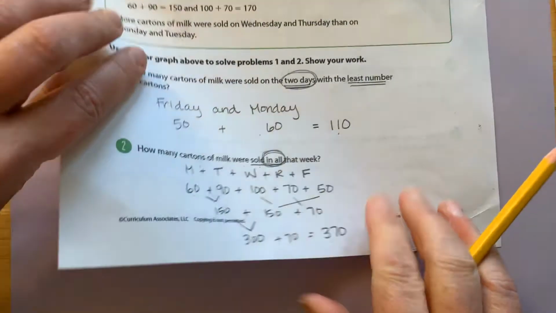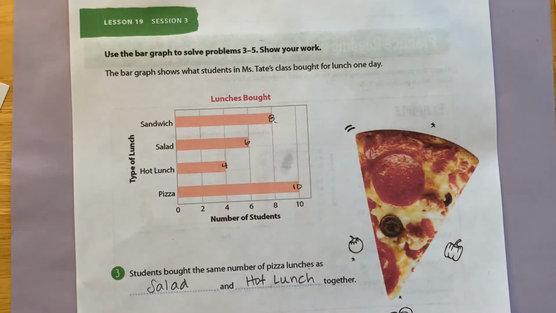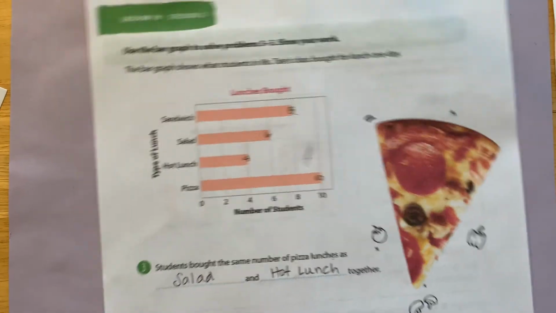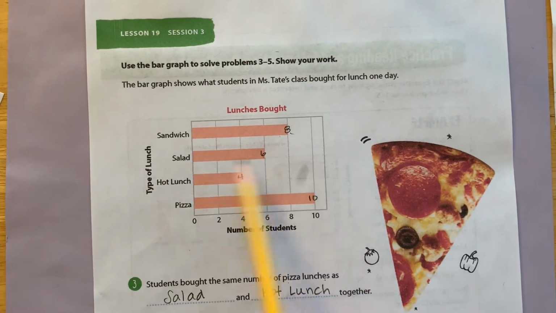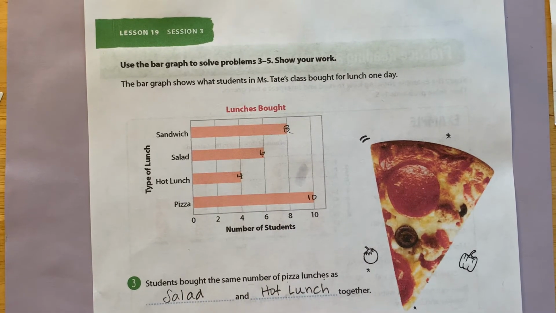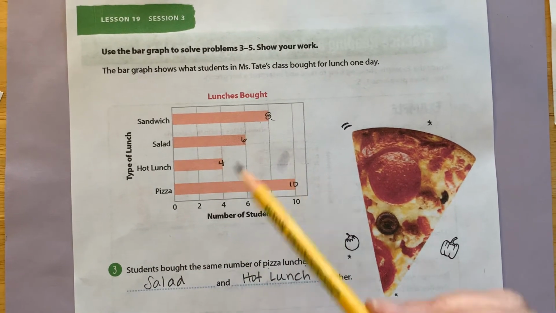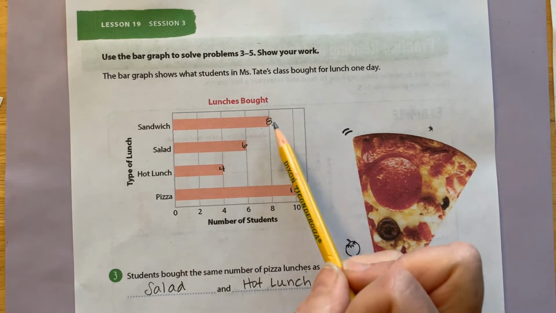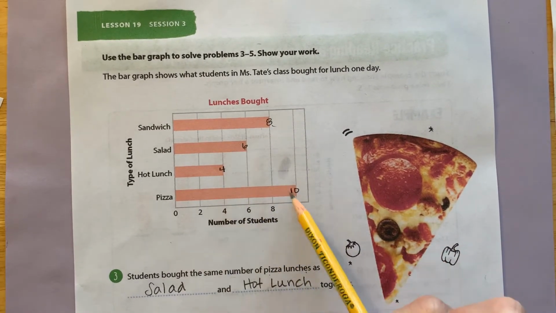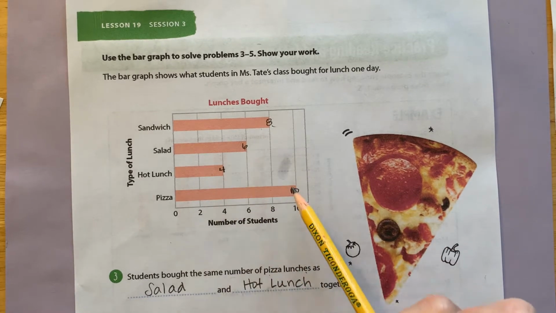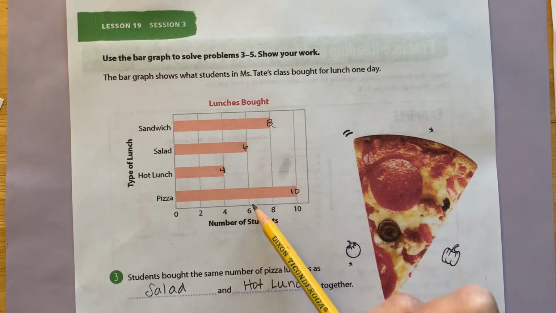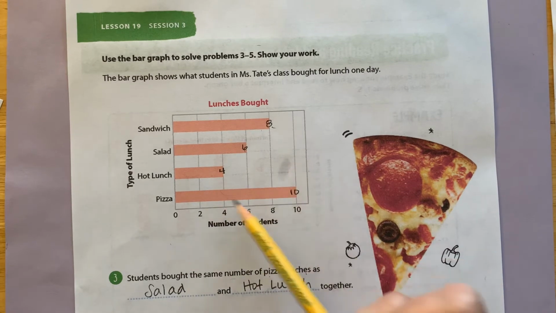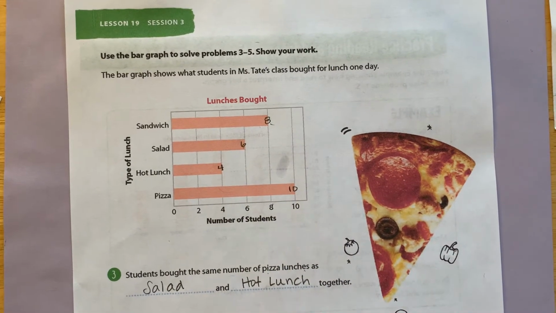Okay, let's take a look at the back. We have another bar graph. Notice that this one is going horizontally and not vertically, and that's okay. Now, as I was reading through this and then looking at my questions, it helped me to go back and put the numbers so I could see them easily and I didn't have to look at the lines every time. So if you ever just need to label your graph, go ahead and do that.